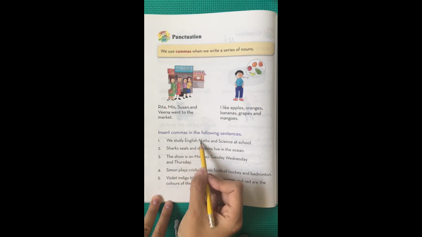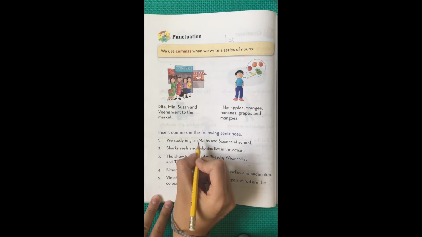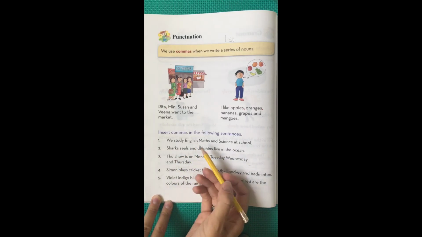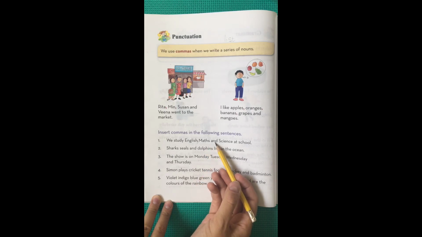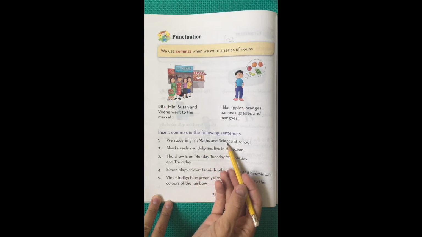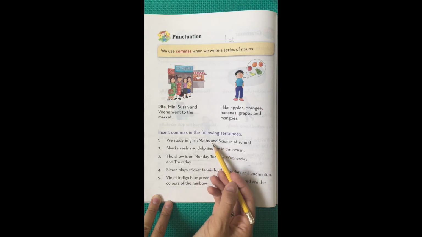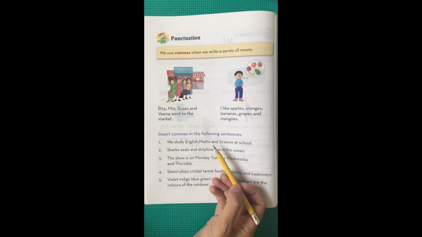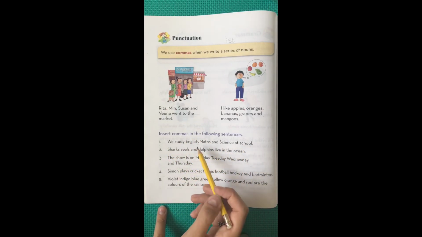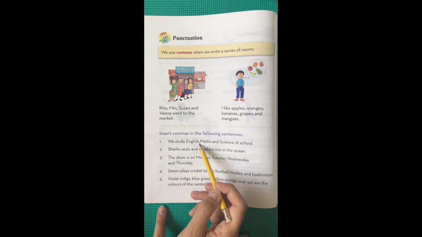I look for the word and. There is no and, so I can put in my comma. Math, and science. Between math and science, I see the word and. So I know that I do not add any commas. So this sentence will only have one comma.